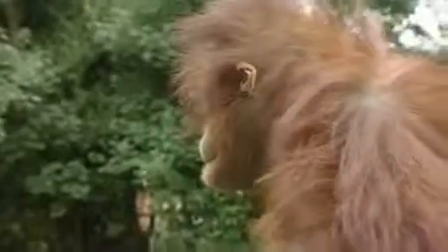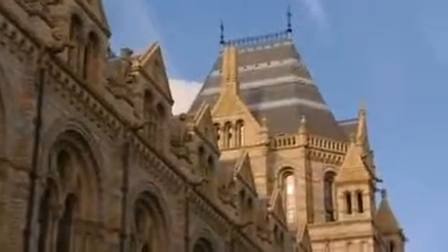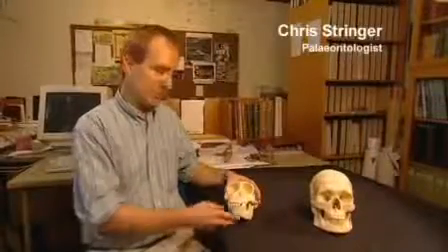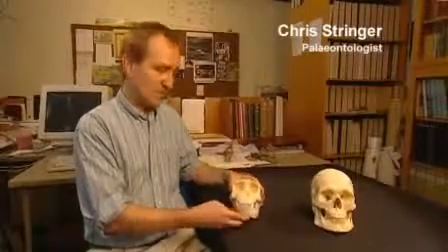The idea that species can develop and change has been causing arguments for over 200 years. I started off at London's Natural History Museum to find out what links me with a chimpanzee. Well, we've got here two skulls. Here is a modern chimpanzee, and here's a modern human, like you or me.